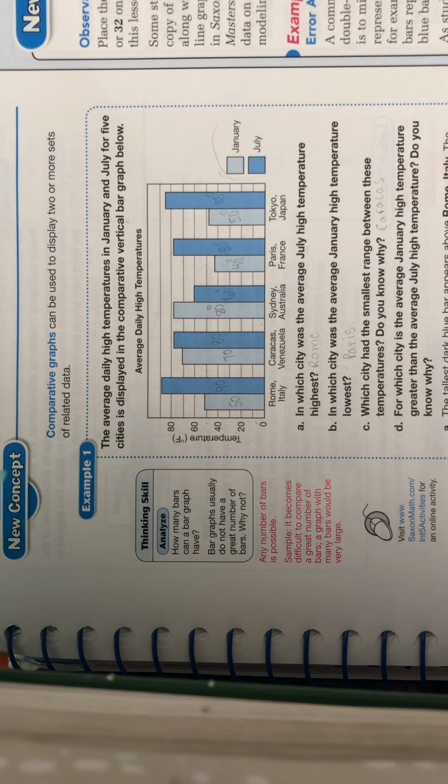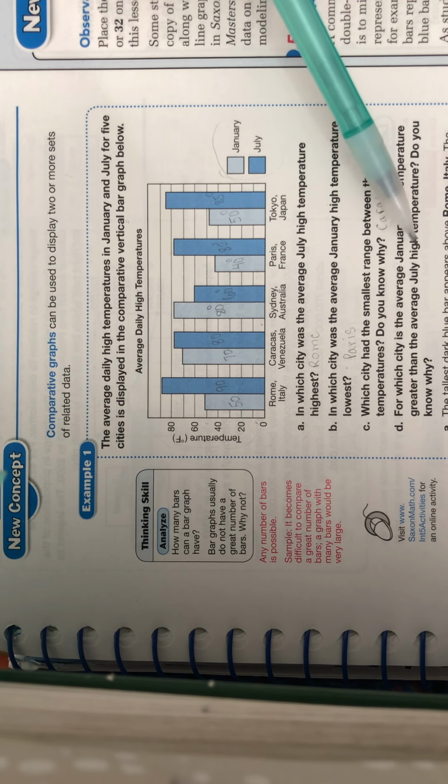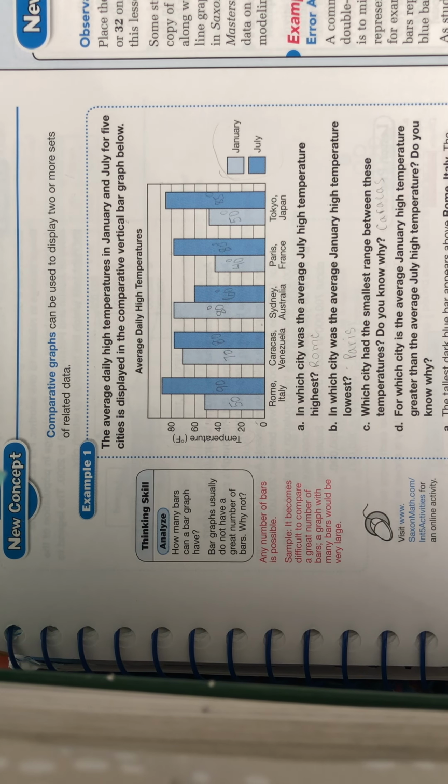D. For which city is the average January high temperature greater than the average July high temperature? Okay, so I'm going to read it one more time. For which city is the average January high temperature, okay, so light blue, greater than the average July high temperature?